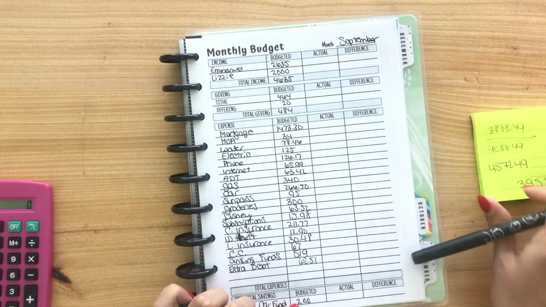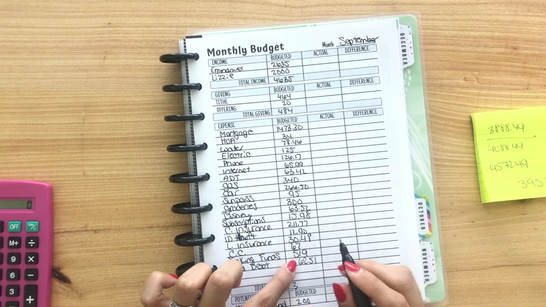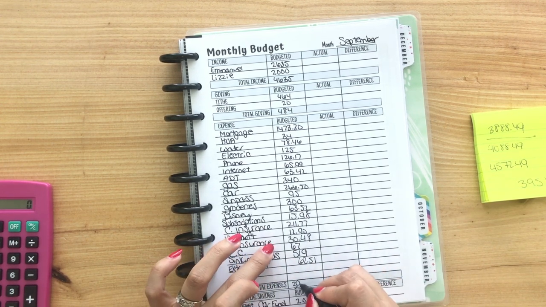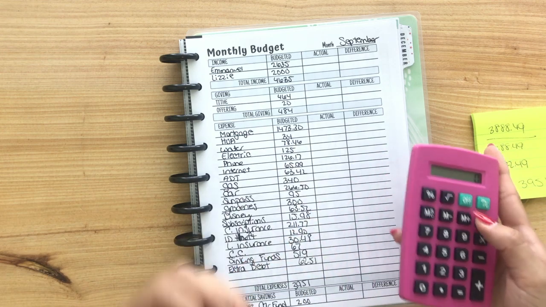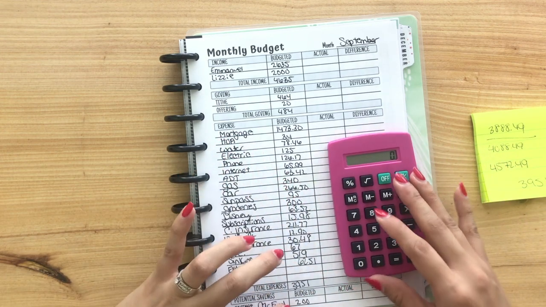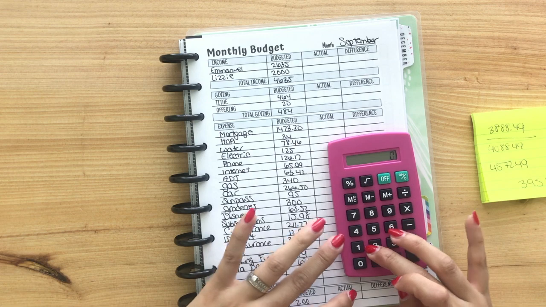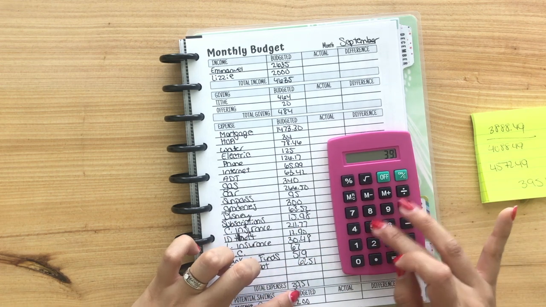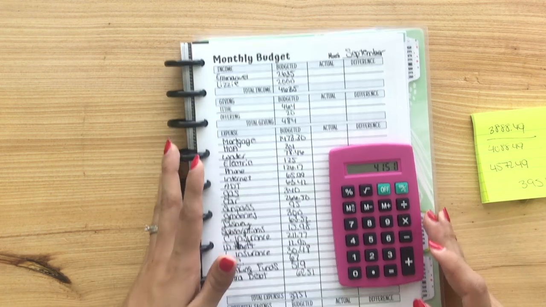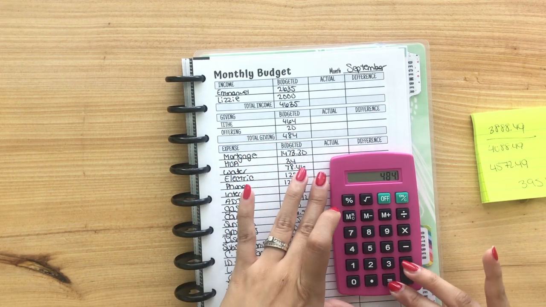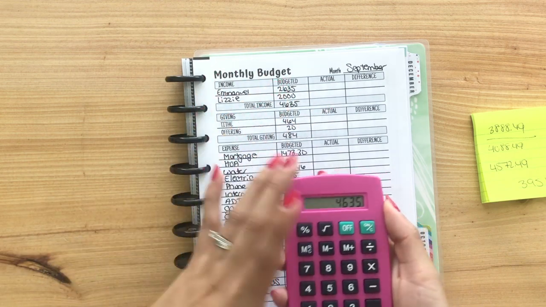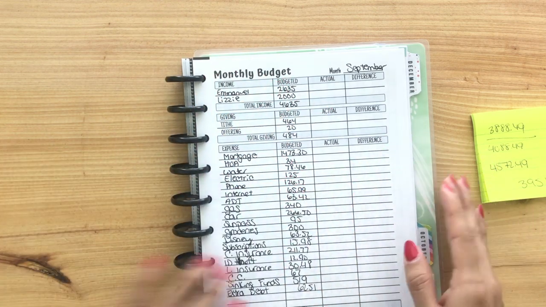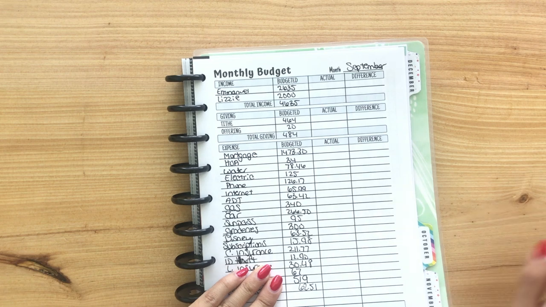All right, so the total for the expenses with that included is $3,951. So we always want to make sure that we're at a zero-based budget. So let's just add up each of these totals. So the 200 plus the $3,951 plus the $484 for our giving. So that gives us the total income, $4,635. So we are at that zero-based budget.